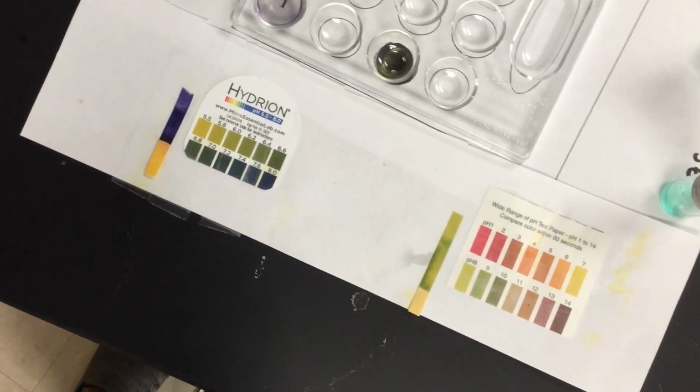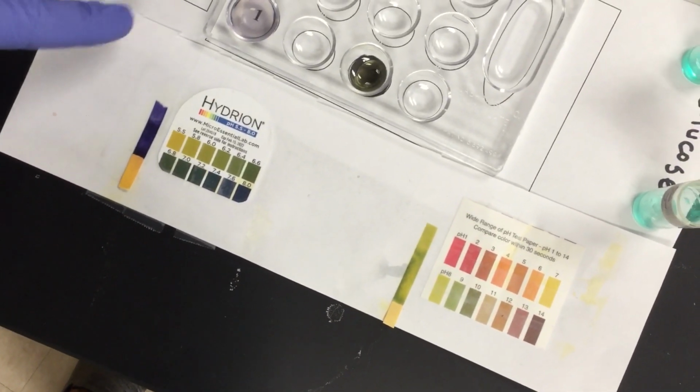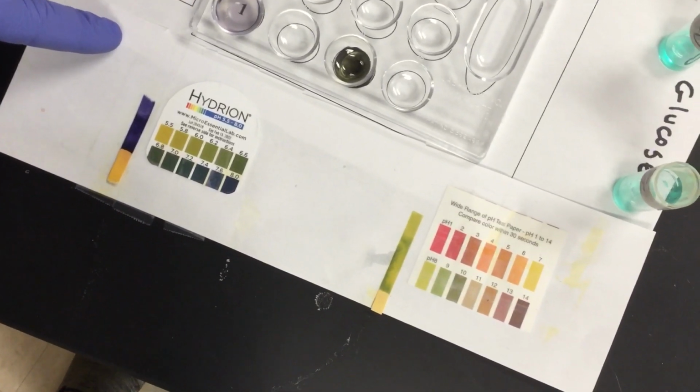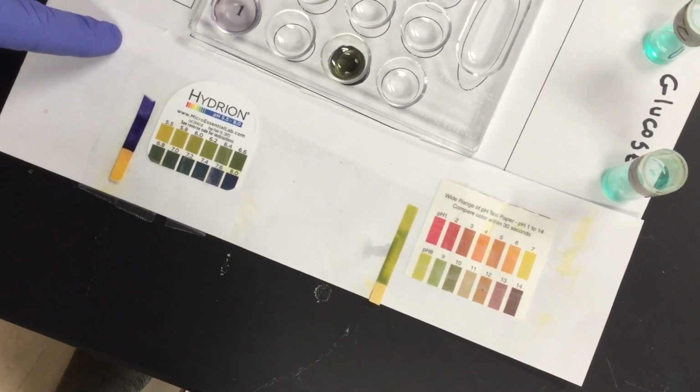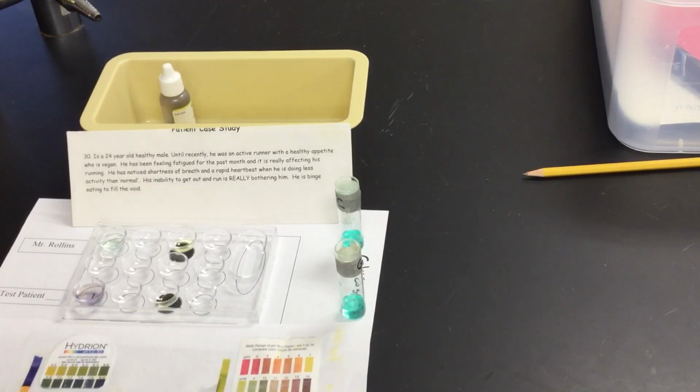Right next to that, in the same column on your data chart, you guys want to include this one here. So now we're going to get a little bit more exact. You can see the measurements are a little bit better within this particular type of pH paper. So put both of those pHs, hopefully they're kind of close to one another within that particular area on your data chart. Next up is our glucose test.